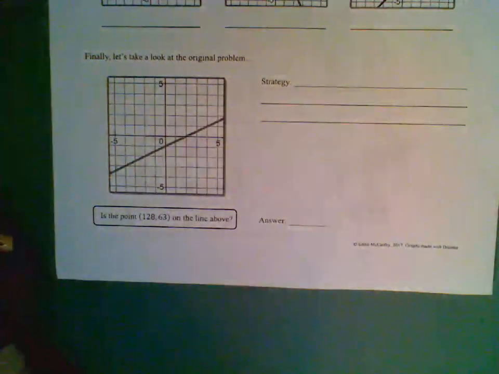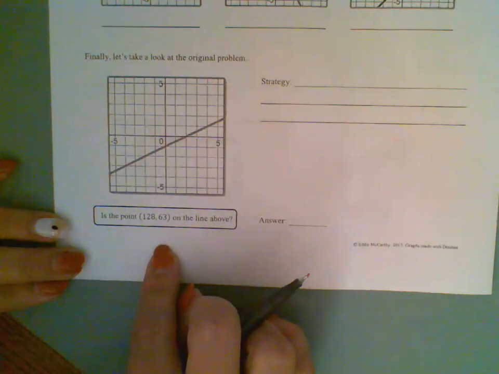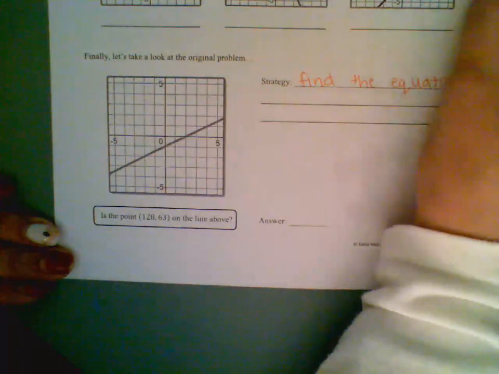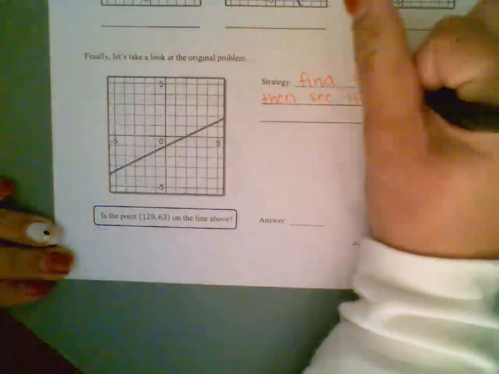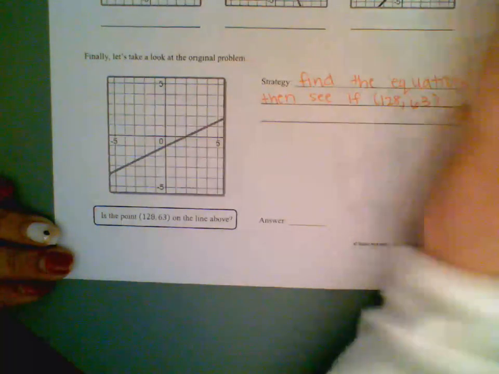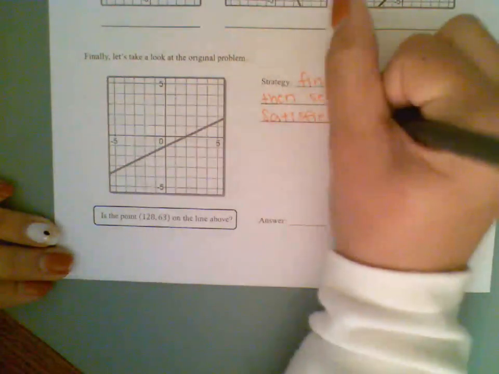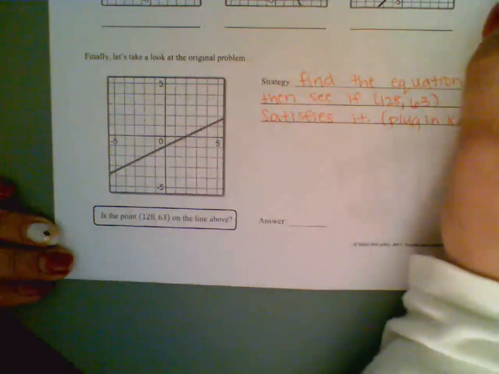So our final problem is the original question. It wants to know, given this graph, is this a point on the line? So we have to find the equation of the line. So we're going to find the equation. Then see if 128, 63 satisfies it. Basically, we're going to plug it in. We're plugging in the x and the y.